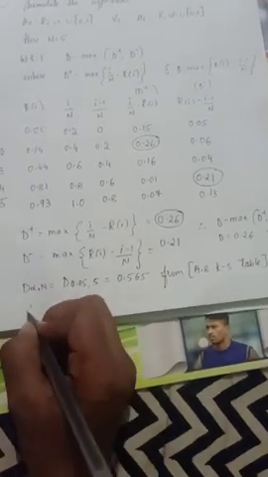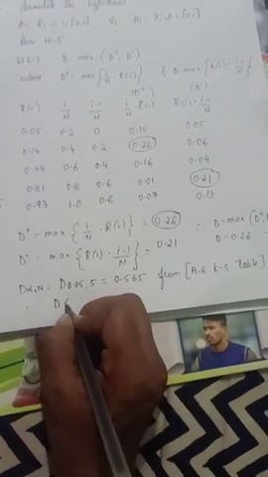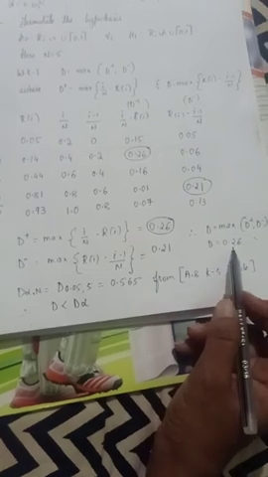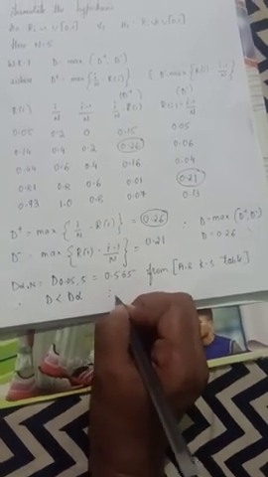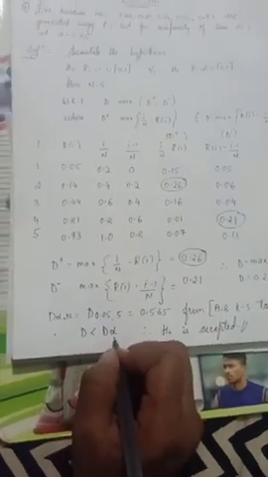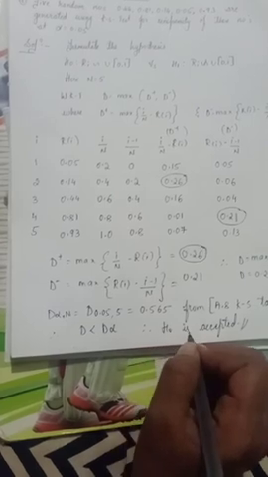Therefore, what is the D value? D is less than D alpha. You can see here D is 0.26 and D alpha is 0.565. Therefore, we can say the hypothesis is accepted. If D is greater than D alpha, then it will be rejected. But in our case, D is less than D alpha. So, therefore, the hypothesis is accepted.